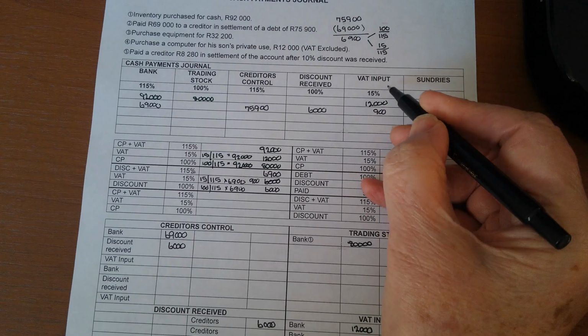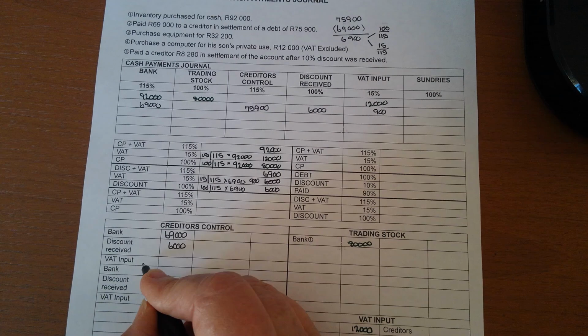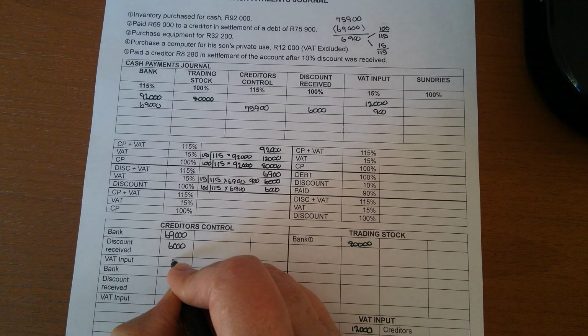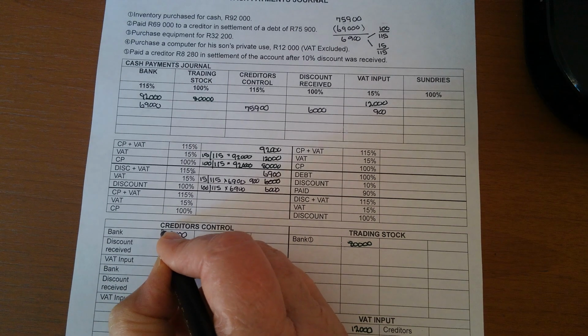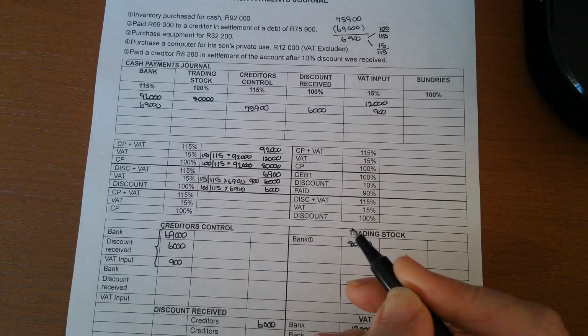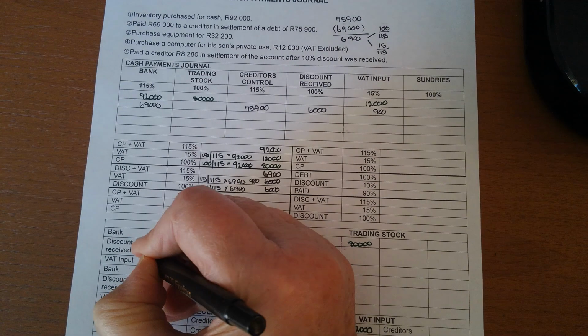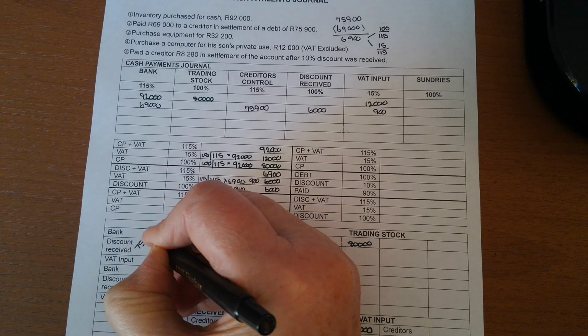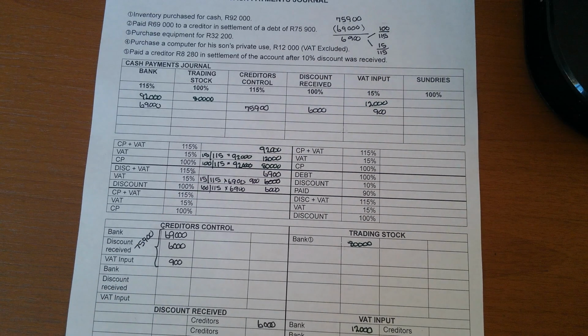And we will indicate that we also decrease the creditor with a VAT of 900. So this total amount is the total amount that we want to decrease their account with. And I will show that the VAT input will be credited with 900.